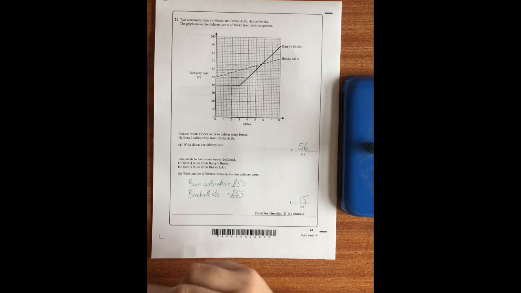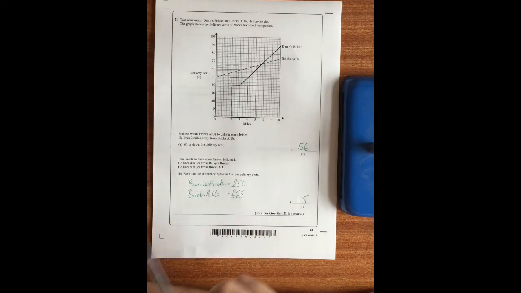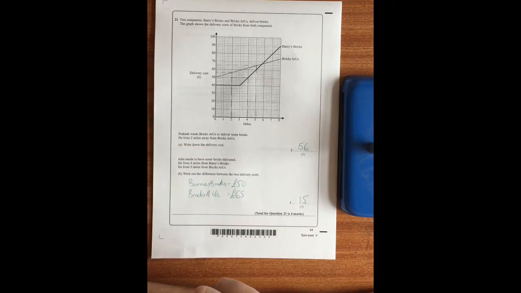Question 21. Two companies, Barry's Bricks and Bricks R Us, deliver bricks. The graph shows the delivery cost of bricks from both companies. Prakash wants Bricks R Us to deliver some bricks. He lives 2 miles away from Bricks R Us. Write down the delivery cost.